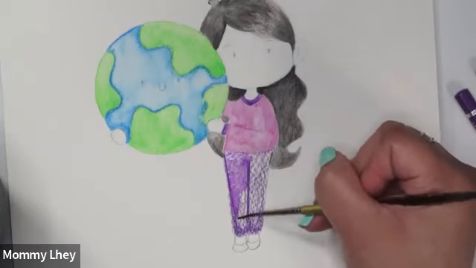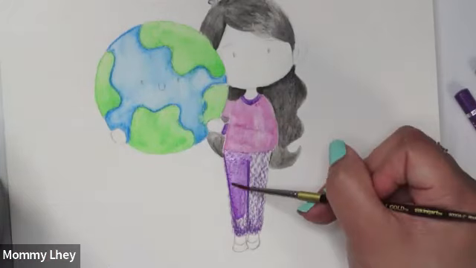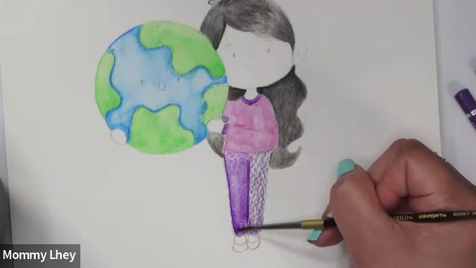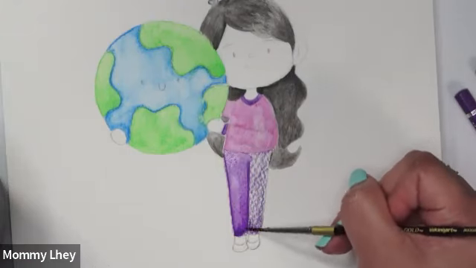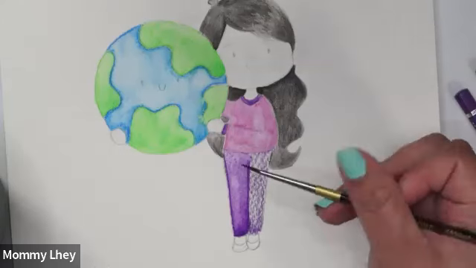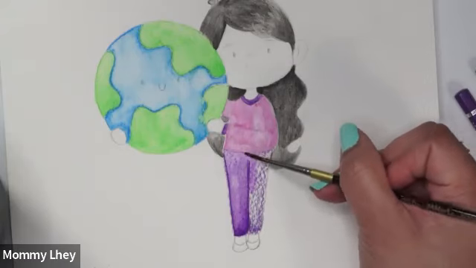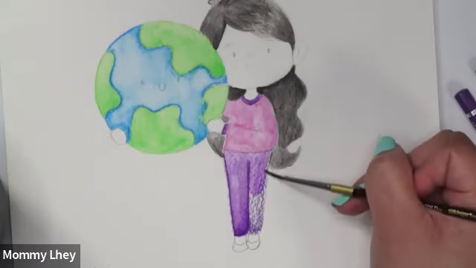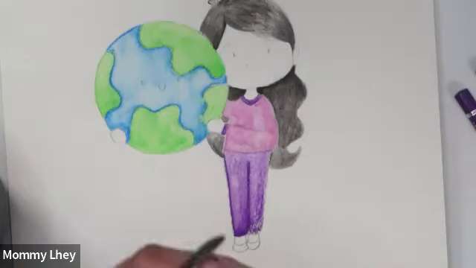But again, even though these are waterproof, take some time for the inks to fully dry before you start applying your watercolors or your water in your page. Because of the watercolor paper you're using, it holds the moisture on top of the paper.